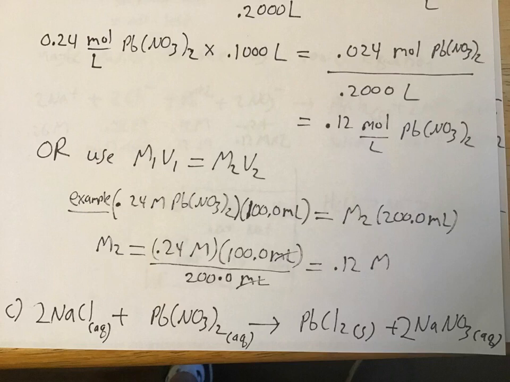Now balance the equation. There are 2 nitrates here, so I need to put a coefficient 2 to make it 2 nitrates here, and that makes 2 sodium, so I put a coefficient 2, and that also takes care of the chloride.